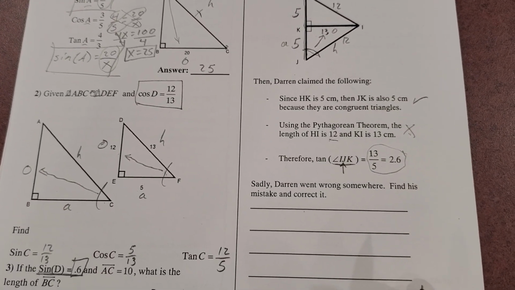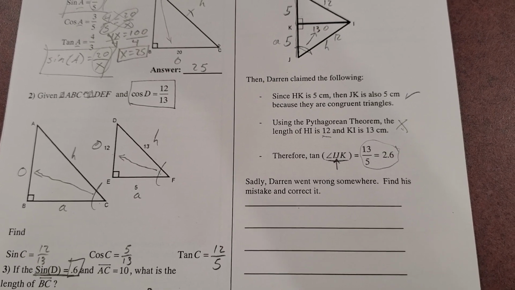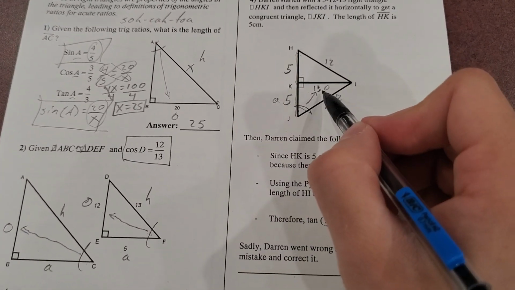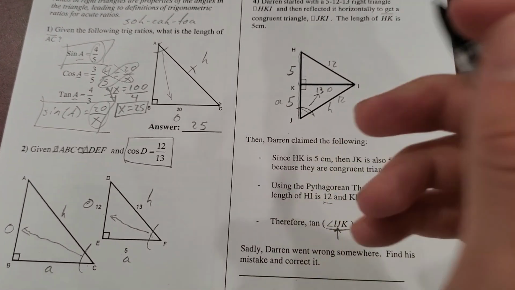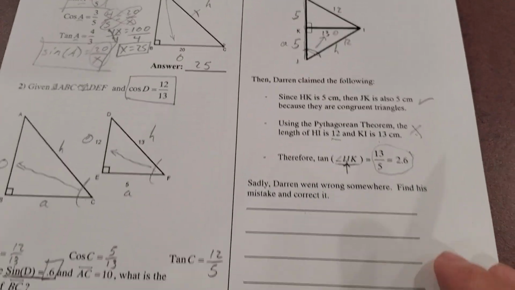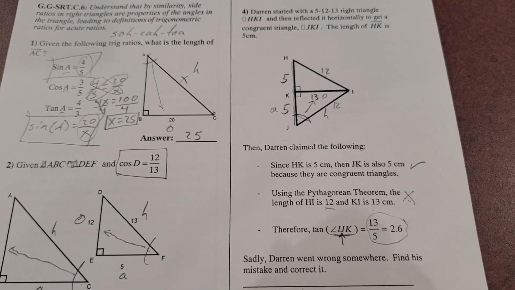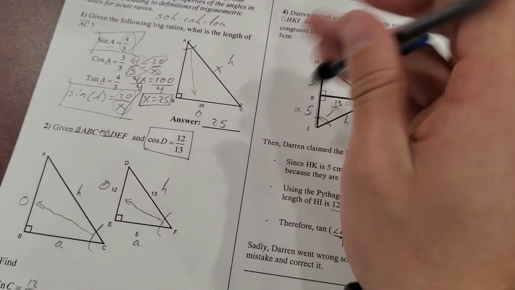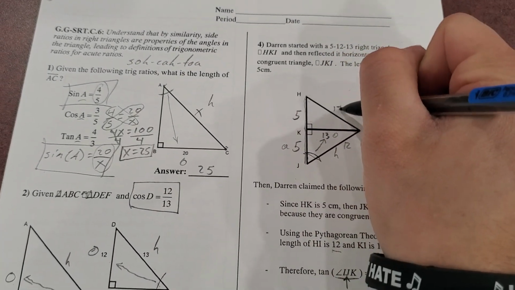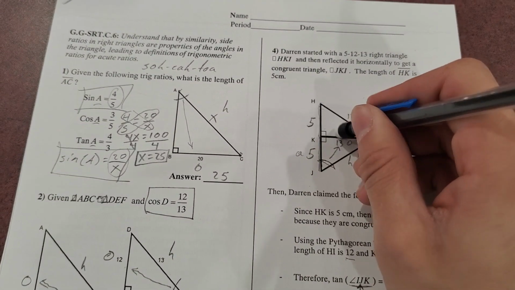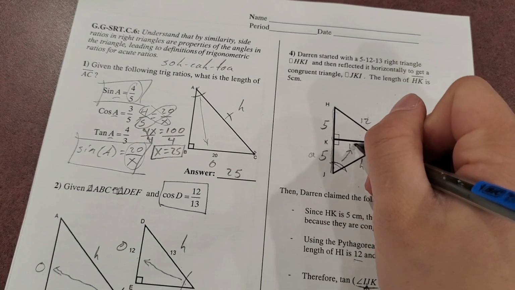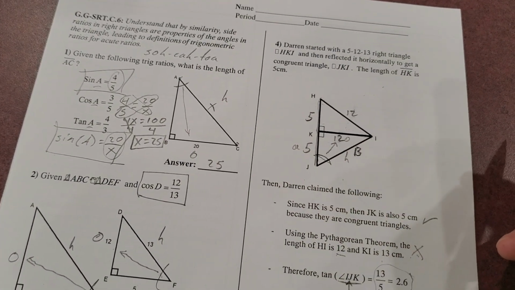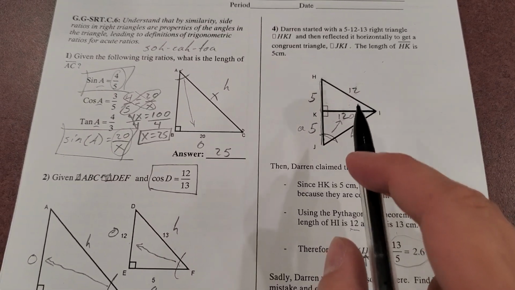It says, sadly, Darren went wrong somewhere. Find his mistake and correct it. He made a mistake here. He placed the 13 as the base and the 12 as the hypotenuse. If I were to correct it, I would place my triangle. On my triangle, I would switch this 12 to 13 and the 13 to 12. So this hypotenuse will also be 13, and there you go. So this is the correct version of it.